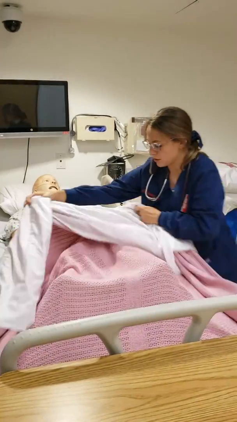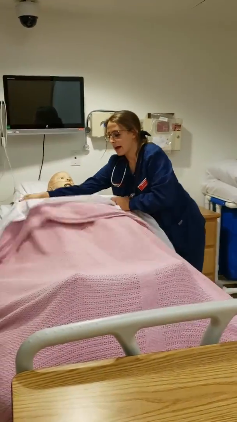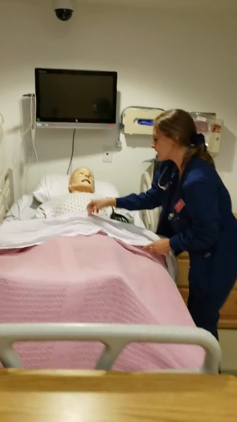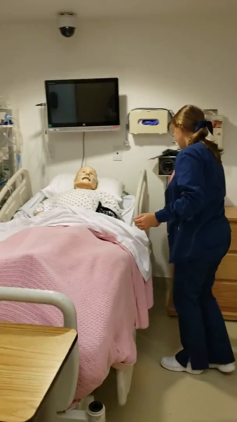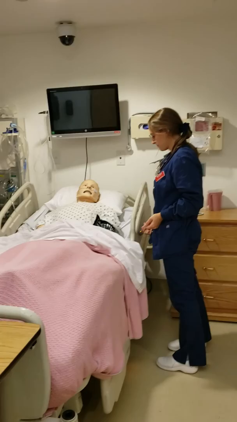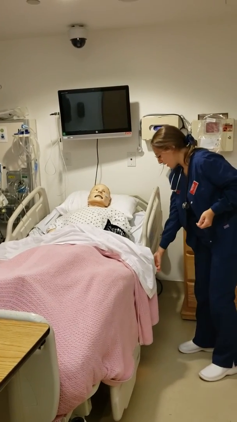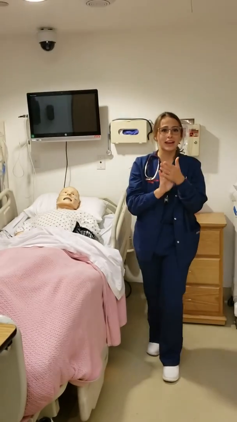Ensure that they're comfortable. I would ask my patient if they had any questions. I would lower their bed to the lowest possible position. Turn on the bed alarm, wash my hands, and document.